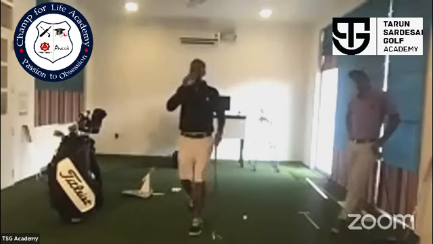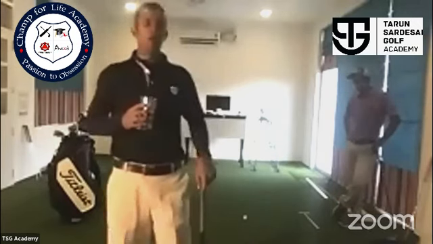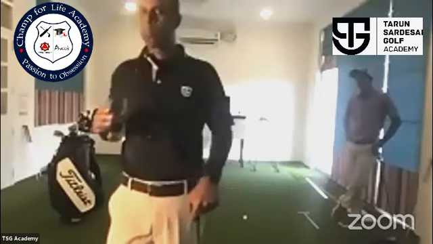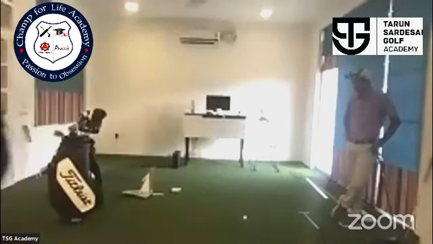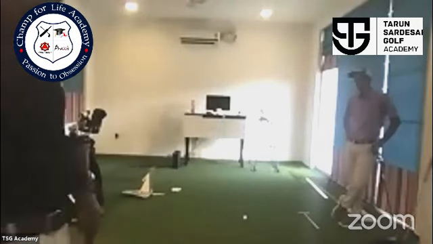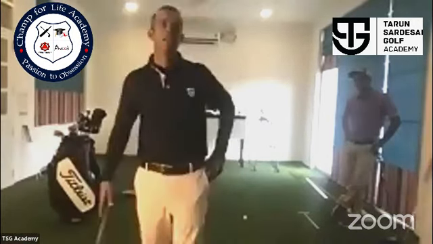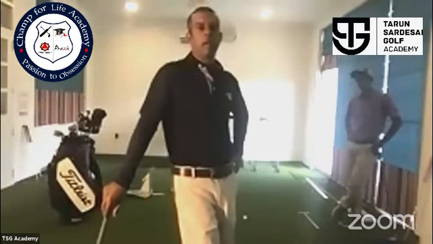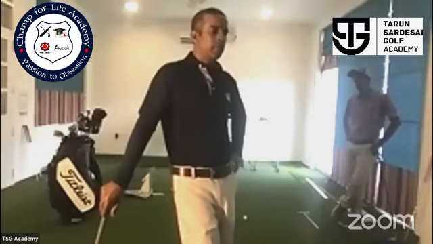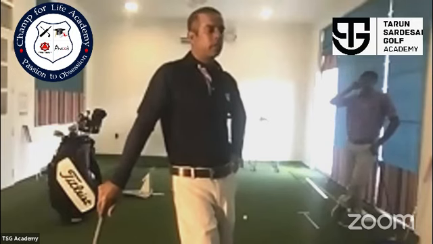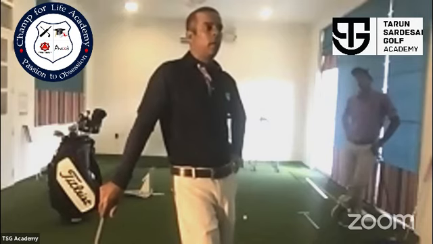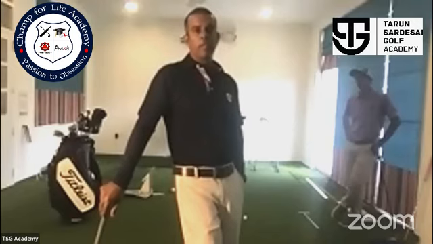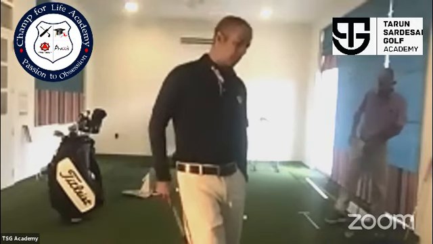Moving on to the first one. How does temperature and altitude affect the distance, especially when a player is playing in a different country? Well, that's not really related to our question today, but it does affect it. At altitude, the air is thinner, so the ball's going to fly longer. If it's a cold day and the air is heavier, with low temperatures, the ball flies less. So depending on where you are, if you do your testing, you'll figure it out.